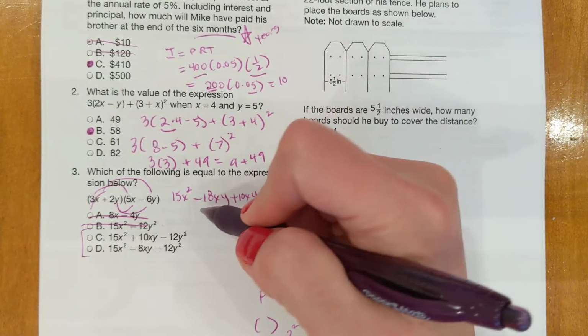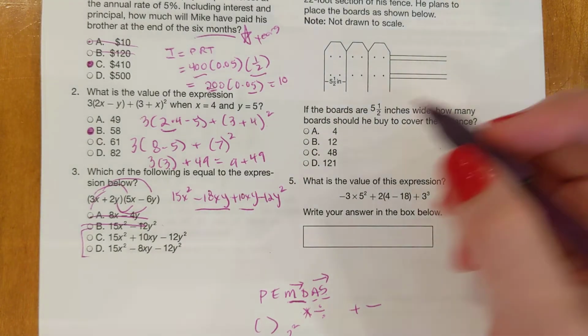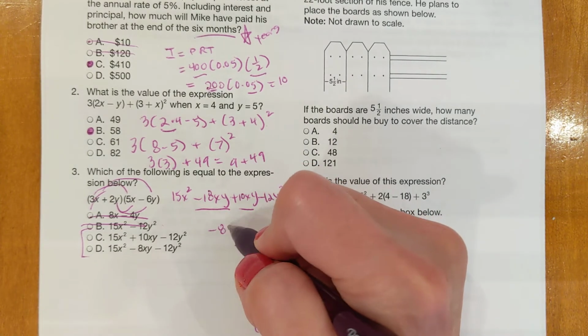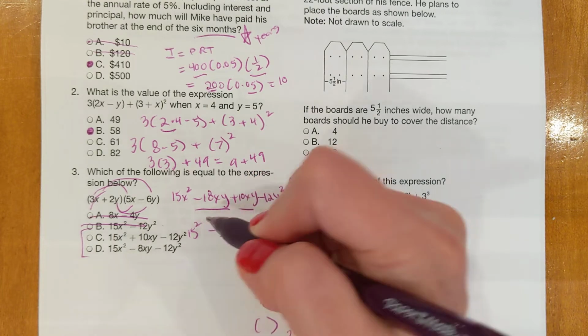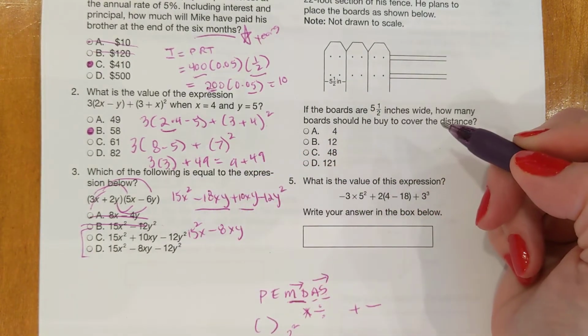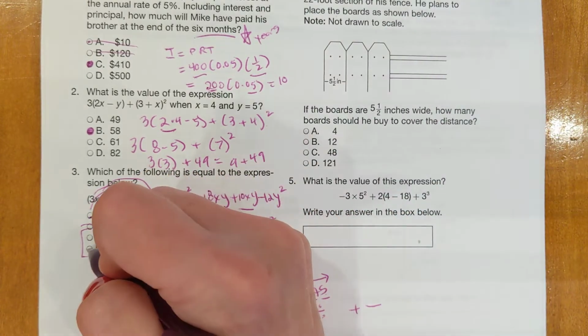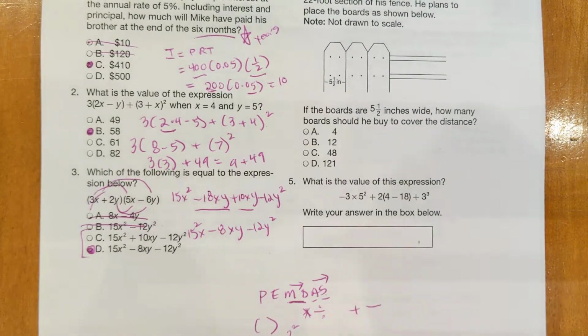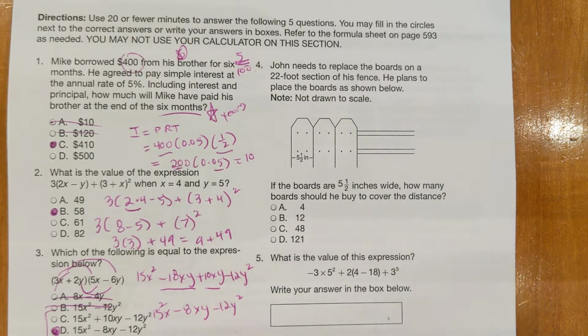And then last of all, negative 18 plus 10: different signs, subtract, take the sign of the bigger number. So that'd make it negative 8xy. So 15x squared minus 8xy minus 12y squared. So that is going to be D. All right, number 4, pause it and restart it.